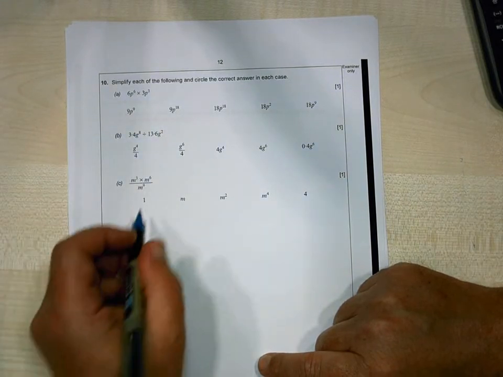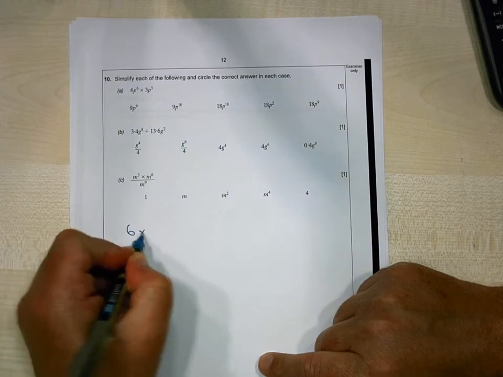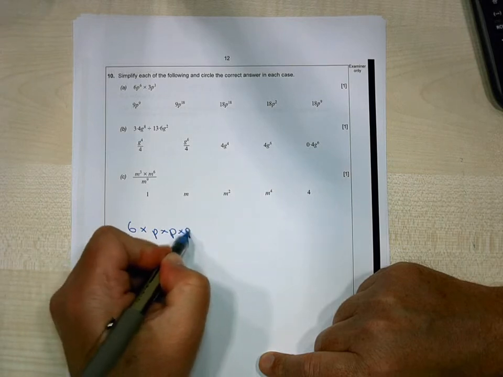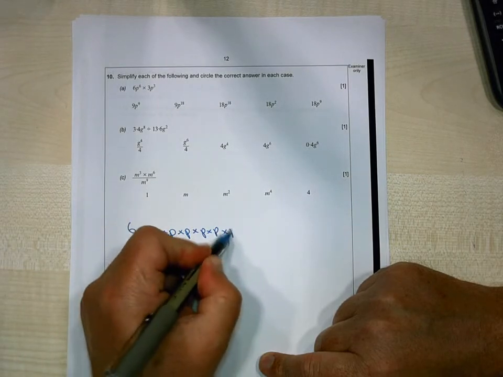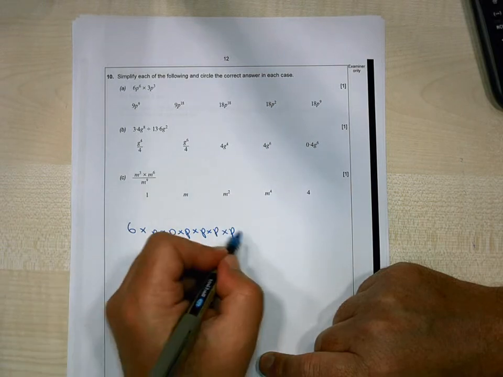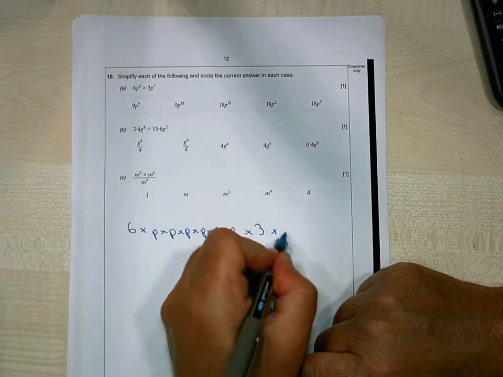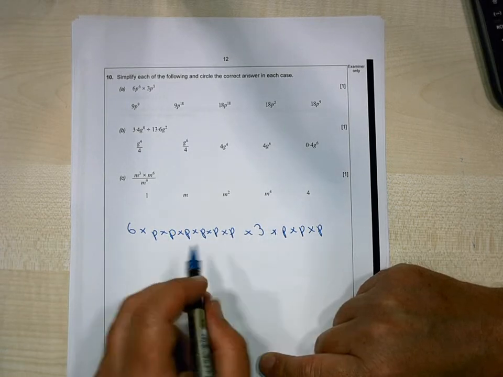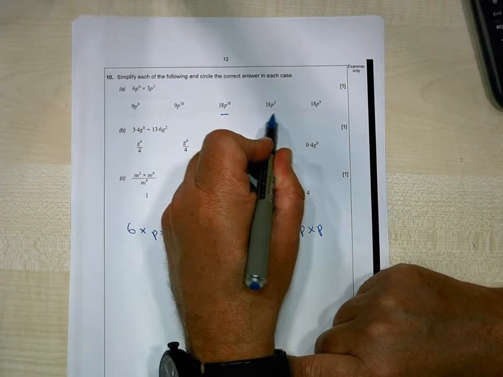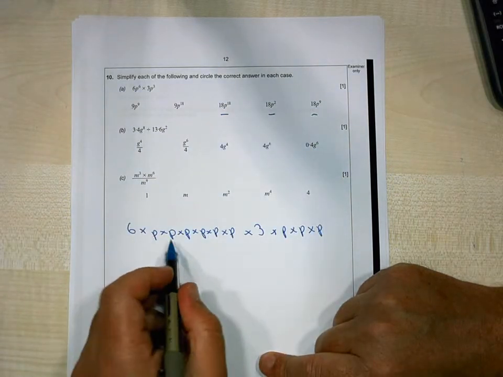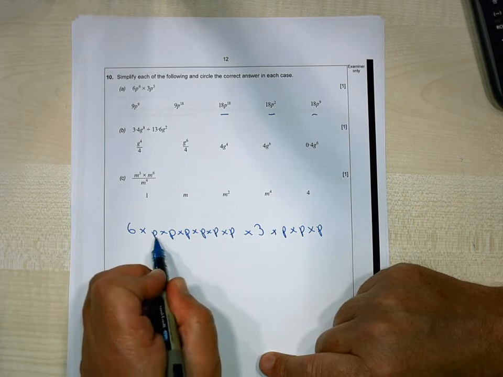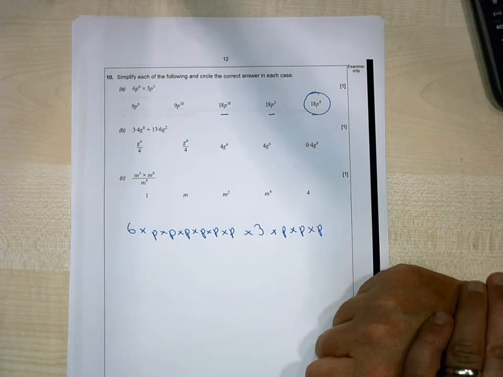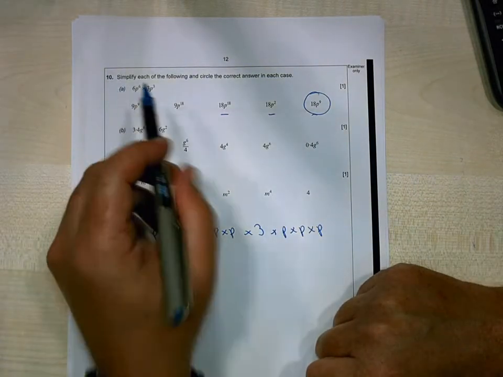So if I come down here, what we've got there basically is 6 times p to the 6, which means you're multiplying it by itself 6 times: 1, 2, 3, 4, 5, 6, and then times 3, p times p times p. Well, 6 times 3 is 18, which means it's going to be one of those. And then we're multiplying p by itself 1, 2, 3, 4, 5, 6, 7, 8, 9 times. So it's 18p to the power of 9.